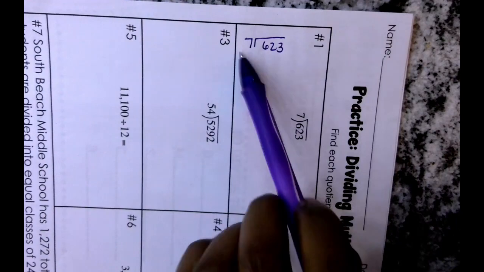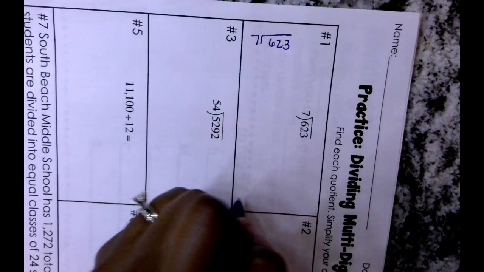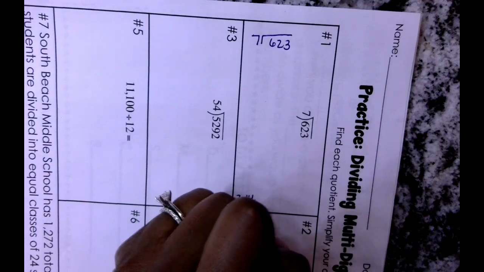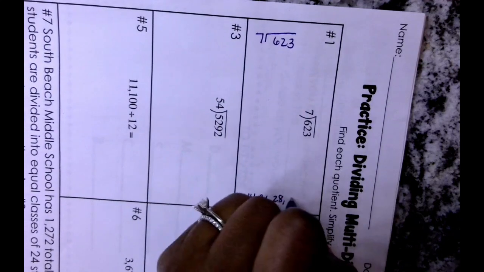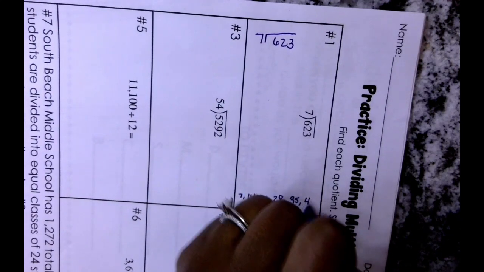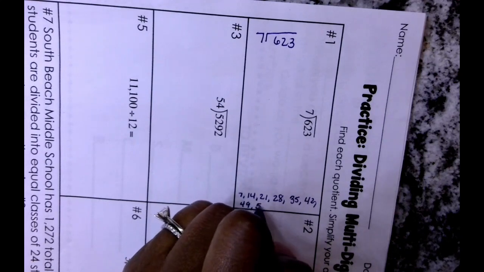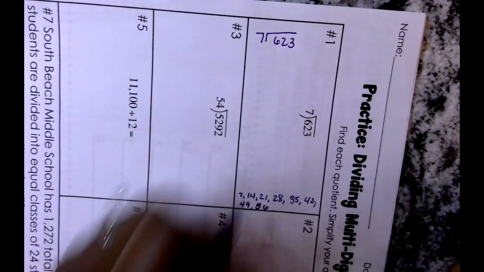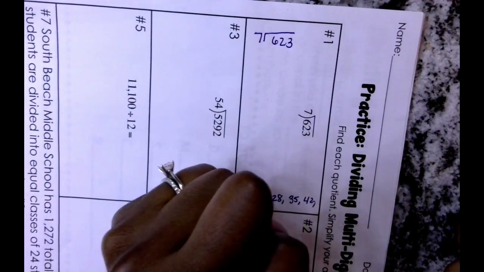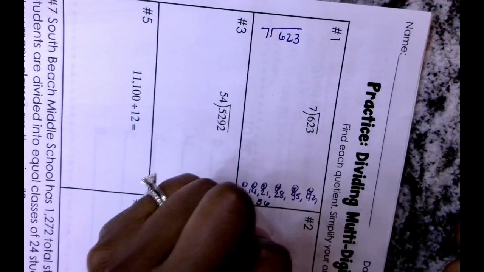Okay? But for this problem, how many 7s can go into 623 is a large problem. But I am going to go ahead and list some multiples of 7 down here. So 7, 14, 21, 28, 35, 42, 49, and 56. Alright, it's good to number them so you don't have to count each time. Alright, let's start the problem.